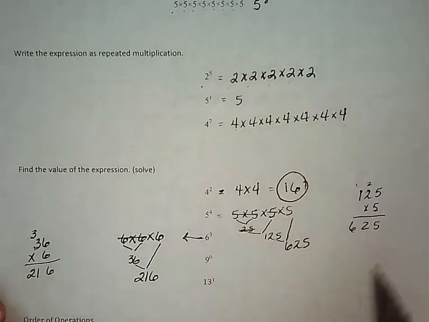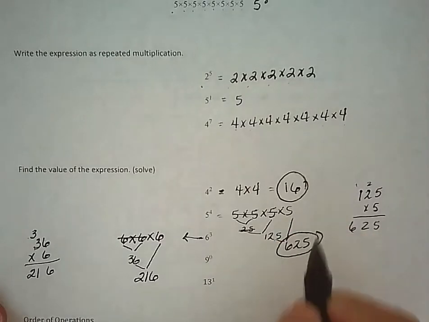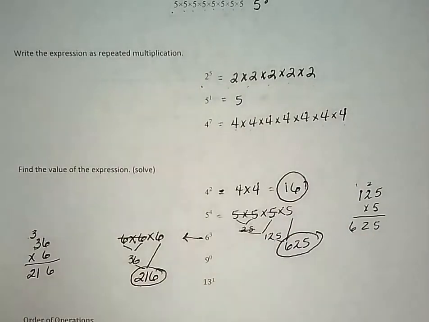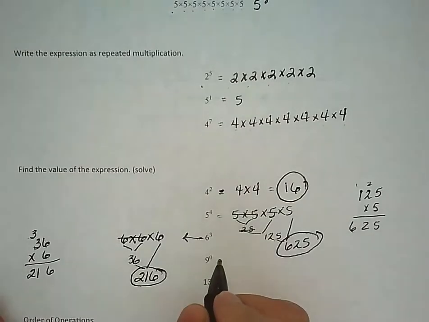Let me go back here and circle. We're getting a little busy here, so I'll circle my answers there. All right. Now, 9 to the 0 power is interesting. We know it can't be 9 because 9 to the first power would be 9. So it can't be 9. So we're going to have to come up with a rule for when we're raising something to the 0 power. And so the rule for that is anything raised to the 0 power will be equal to 1.